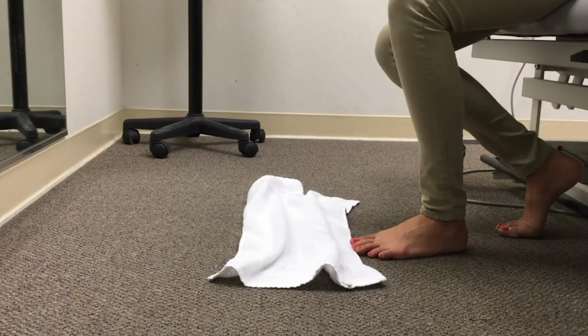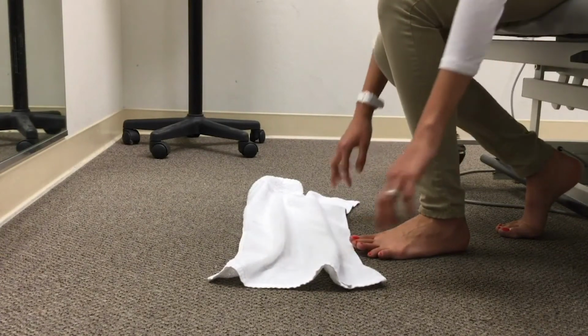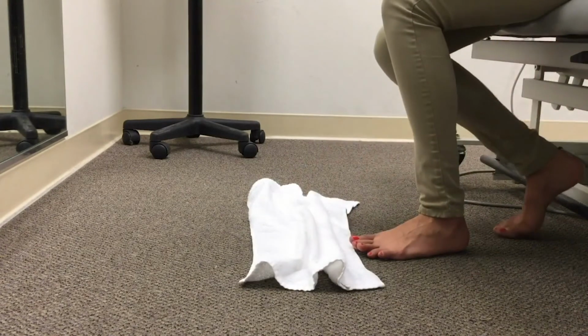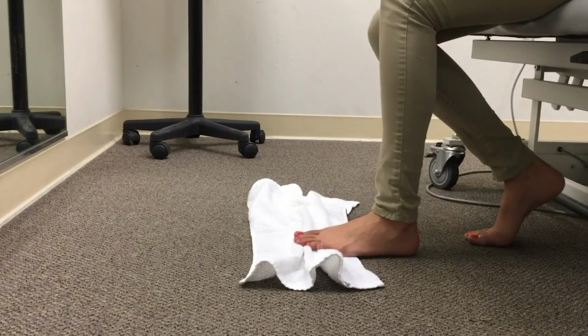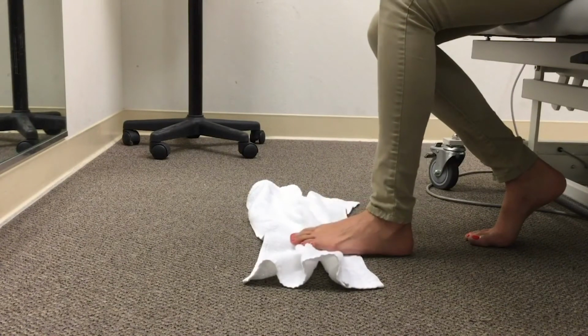In addition to this, you can also work on strengthening the intrinsic muscles of your foot. To do this, you need a towel. Now I'll demonstrate how you're going to do this. So you can start in a seated position. Place the towel on the floor. Probably want to scrunch it up a little bit just so there are some folds in it. You place your foot on there and you're trying to grip the towel with your toes and pick it up.